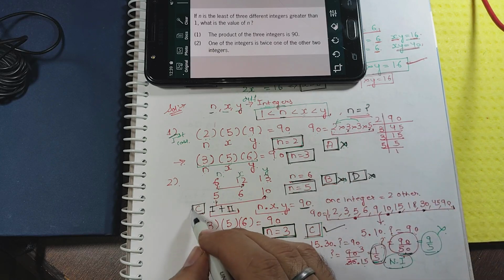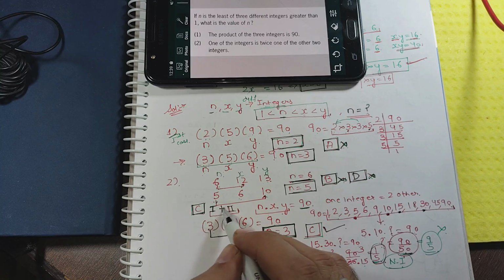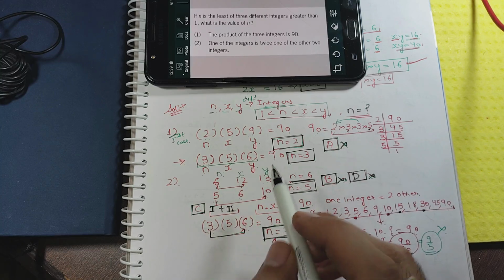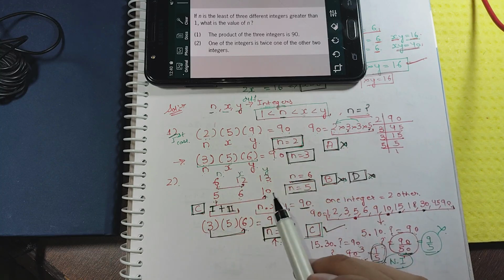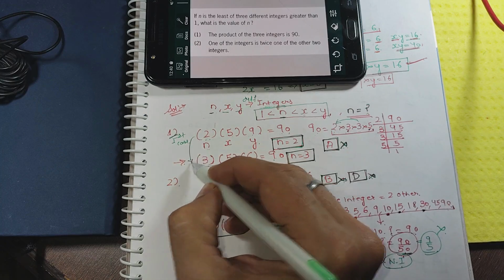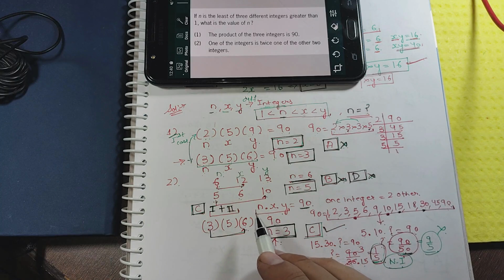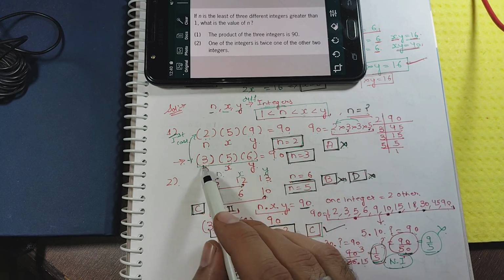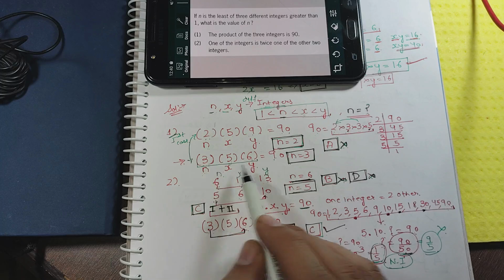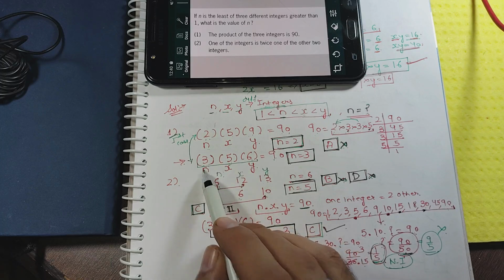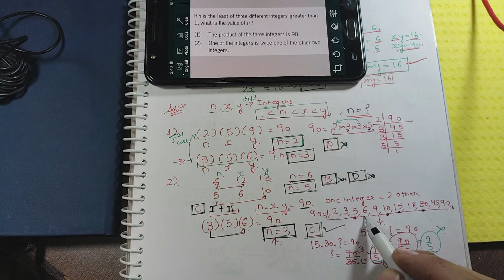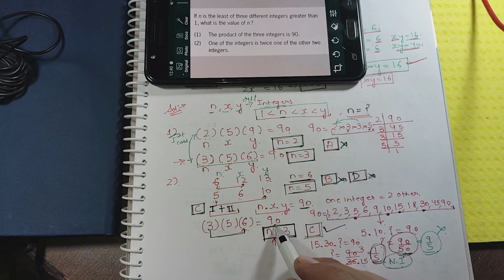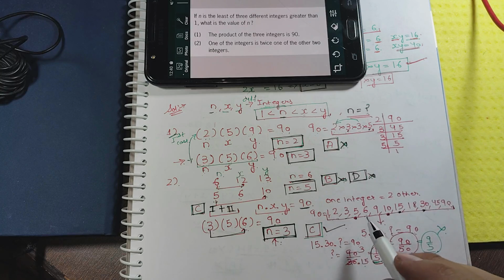Now looking at statement C, combining statements 1 and 2. The first statement tells me the product is 90, and the second tells me that one number is twice the other. Now from these two examples, these are the only two possible sets of three different values, right? We see that in example 2, y is twice n. So I will write all the factors of 90, right? So here 3, 5 and 6. So 6 is twice 3, its product is 90 and the value of n is 3. Now let us suppose some other values.